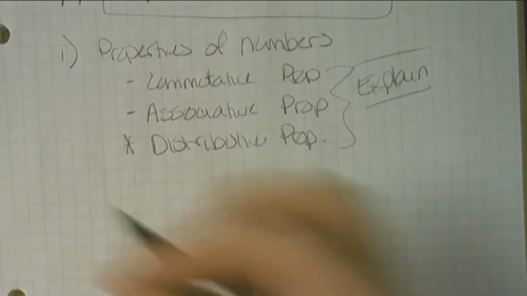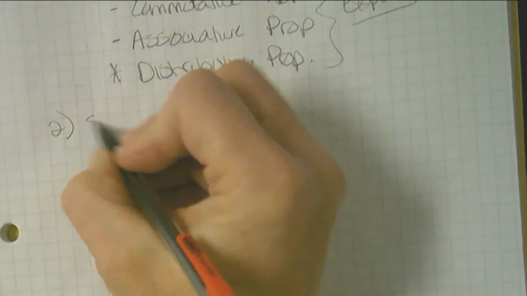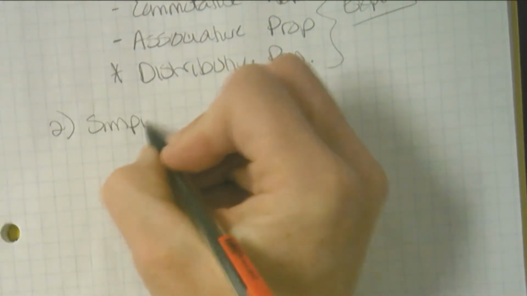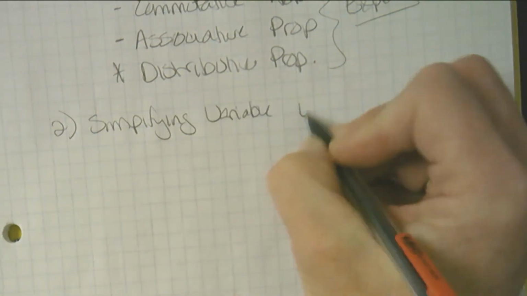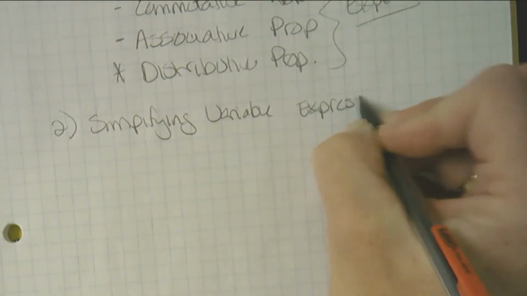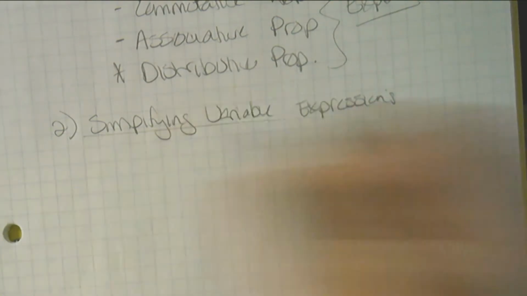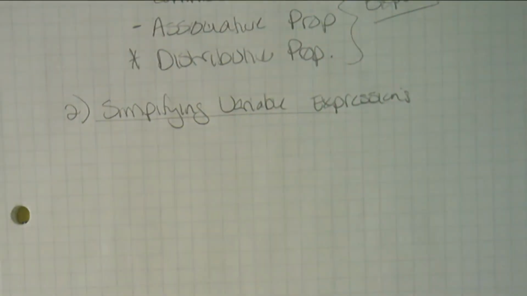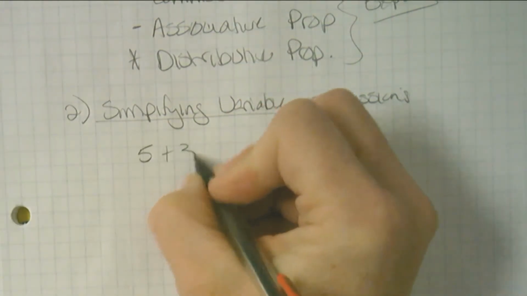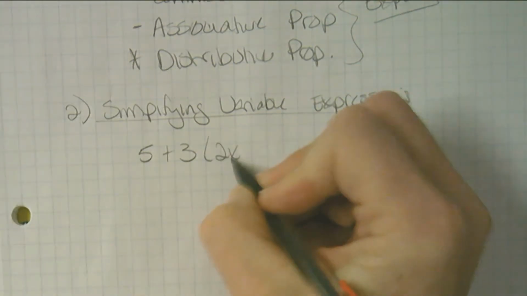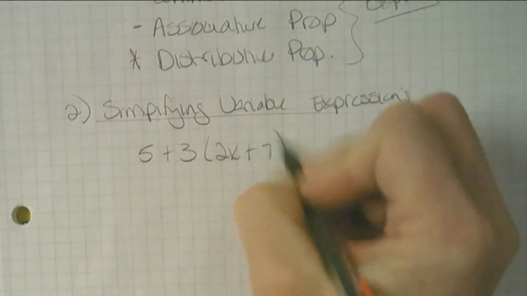All right, the second thing is simplifying variable expressions. You might have one that looks like this: 5 plus 3 times a quantity of 2x plus 7.